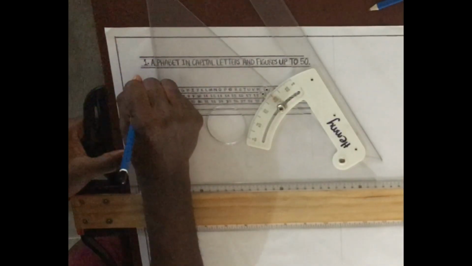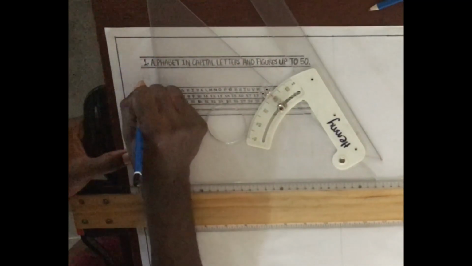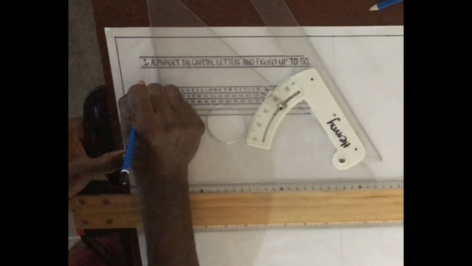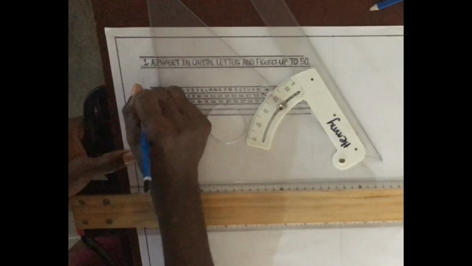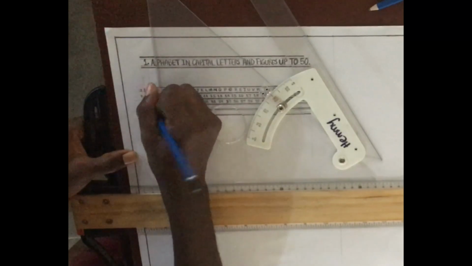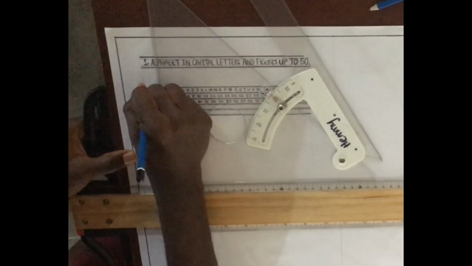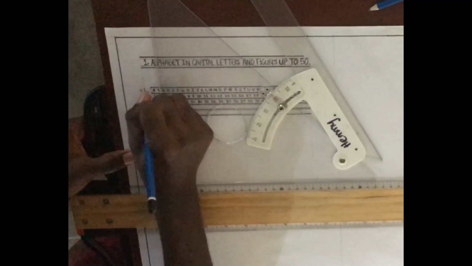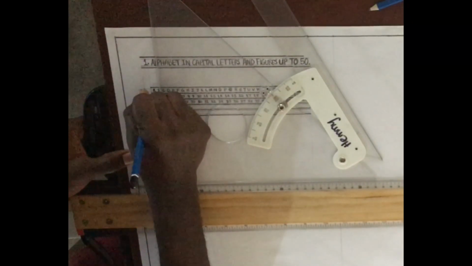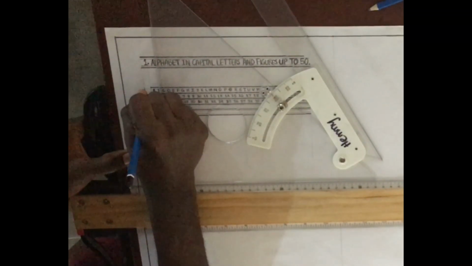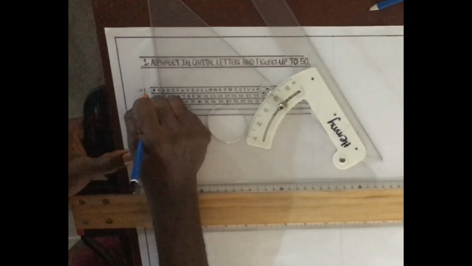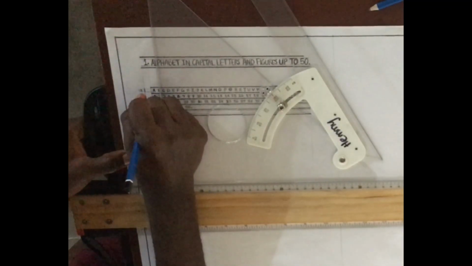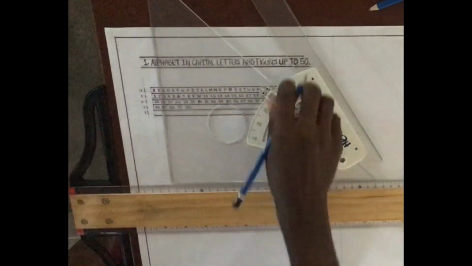Then write 3. You may decide to neglect the millimeter, since we all know that in ME we will deal with millimeter. So the 3, and lastly 3. Okay.